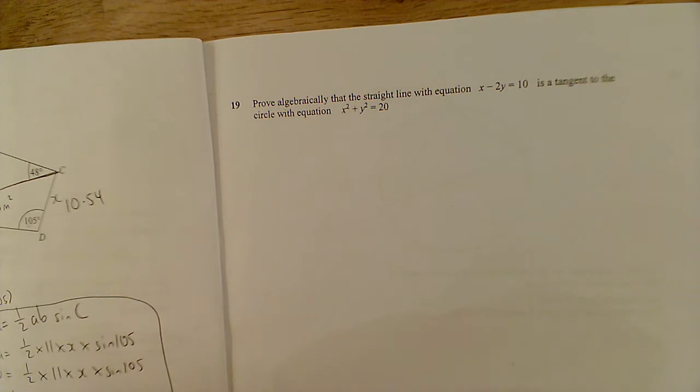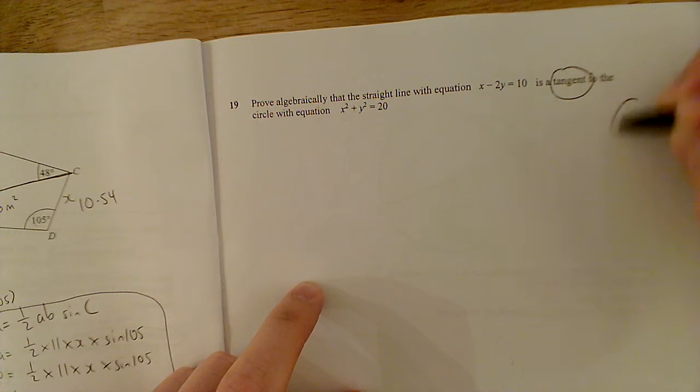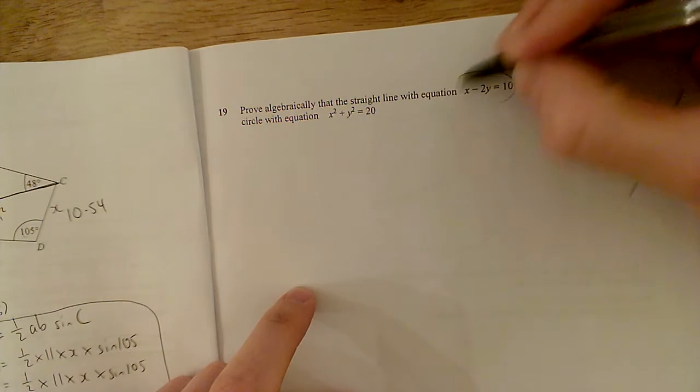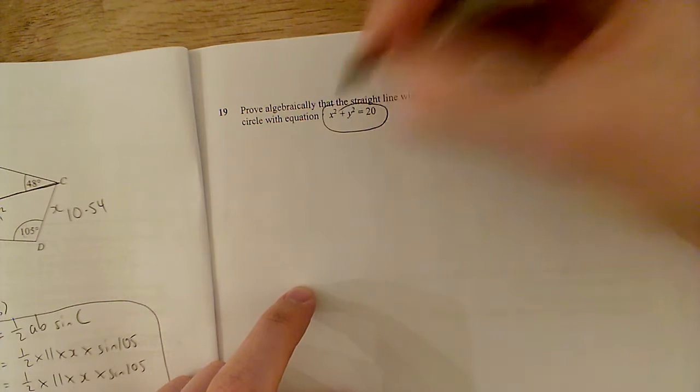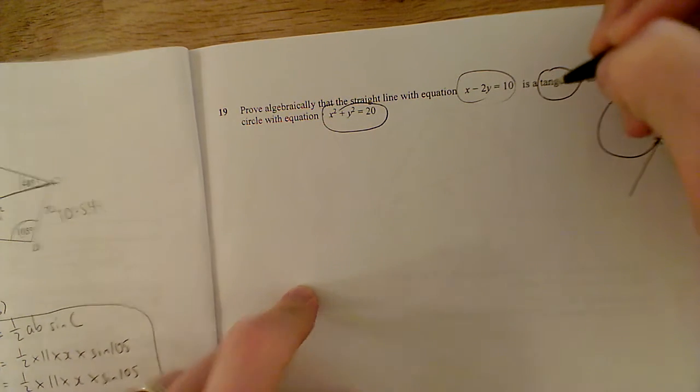Okay, with this question it says prove algebraically that the straight line with this equation is a tangent to the circle. Now if I just mention briefly, when it says the word tangent, a tangent is a line that just touches a circle in one point. So we're basically trying to find out where this line intersects this curve, and there should only be one point, but we're going to solve it the normal way.